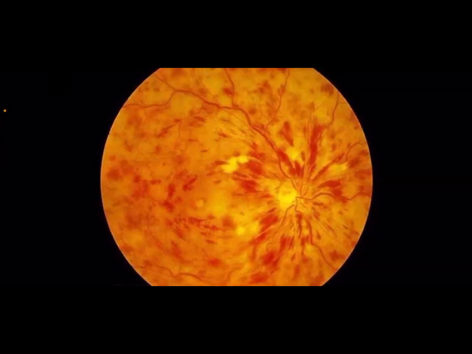Hope I was able to clarify any confusion regarding fundoscopy or the way you should approach your case. Is that clear? Jazakallah khair, sir.